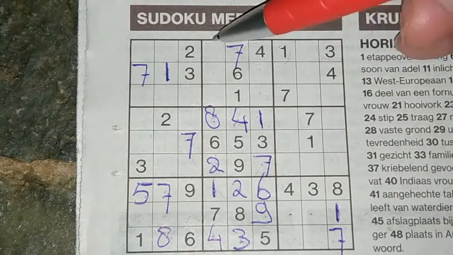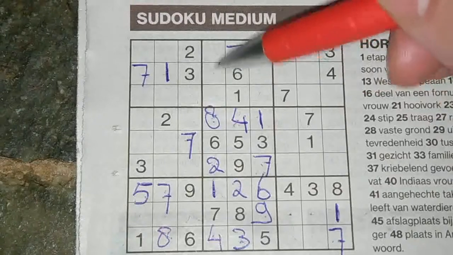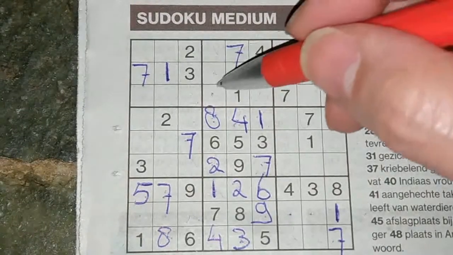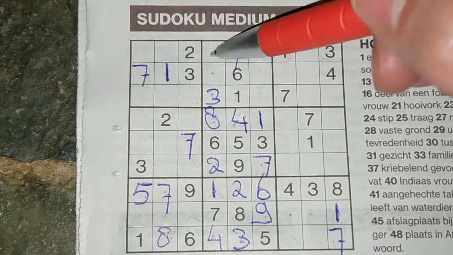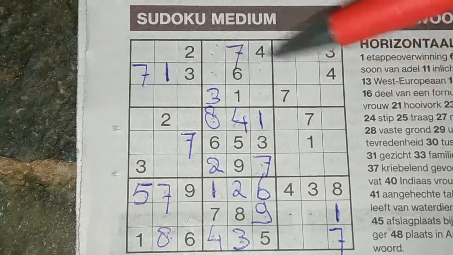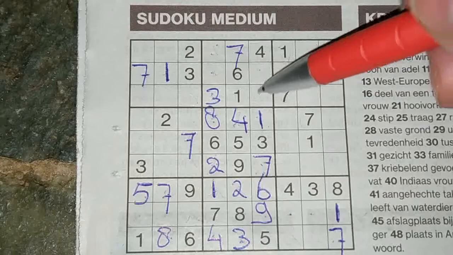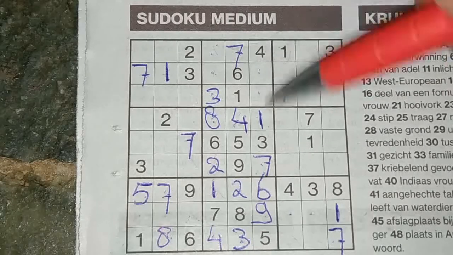We have a 3 here, so no 3 here. Here 3, no 3 there. 3 should be there. So 5 and 9 as a pair. I cannot fill this yet. Here 2 and 8. I cannot fill this yet.